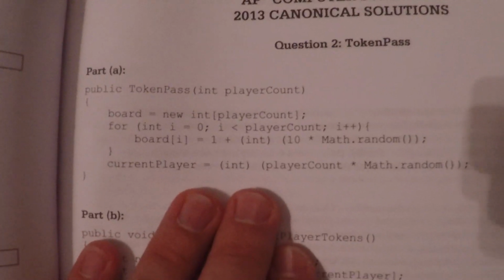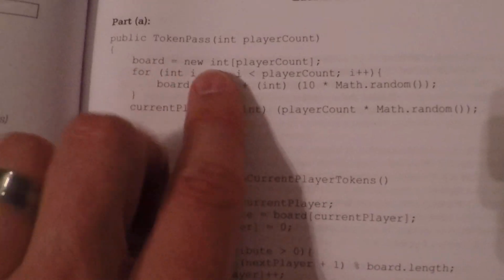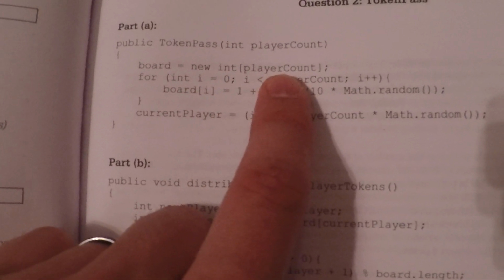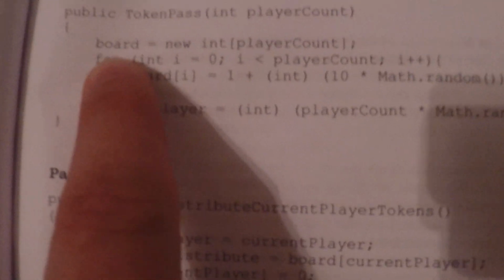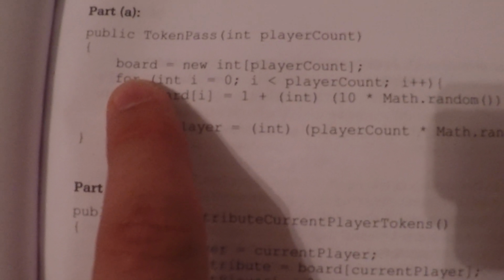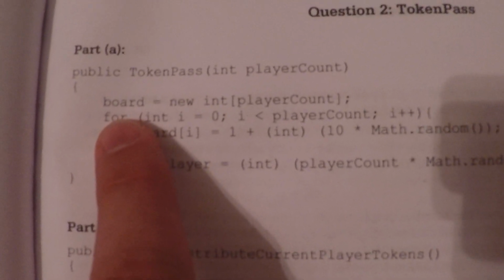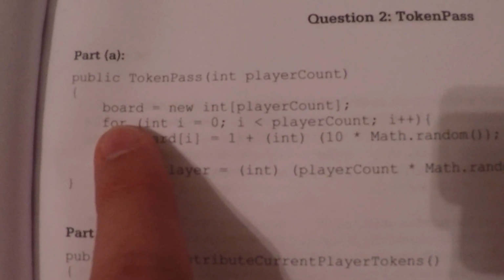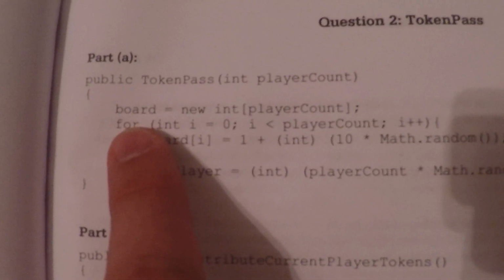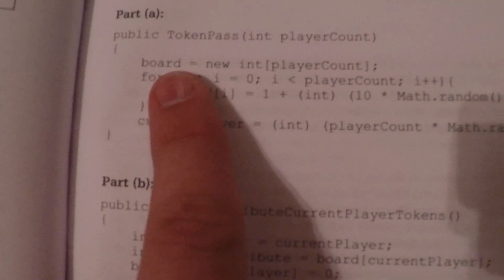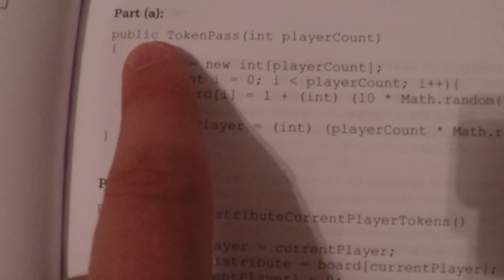So just for question 1, the official answer was board equals new int player count. Now board is going to notice it's not initialized here, so it is obviously an instance field from somewhere else in the question. So you'd have to go and, again, make sure you read all parts of a free response question. Look at your instance fields, look at your preconditions, look at your questions, look at everything before you start making things up. Okay?